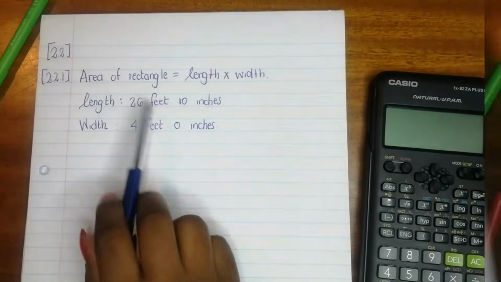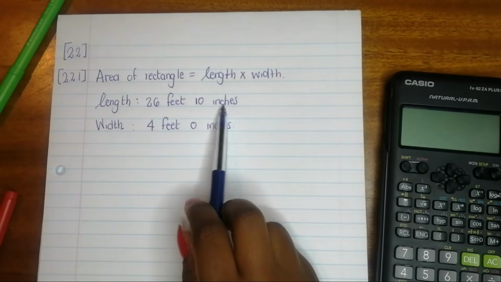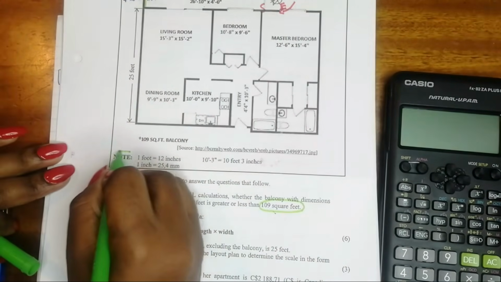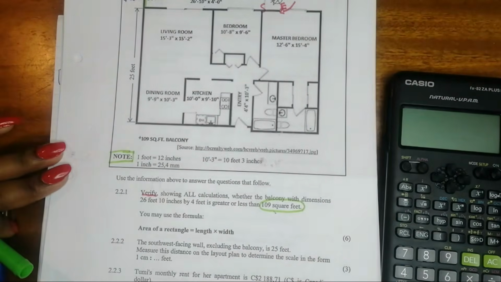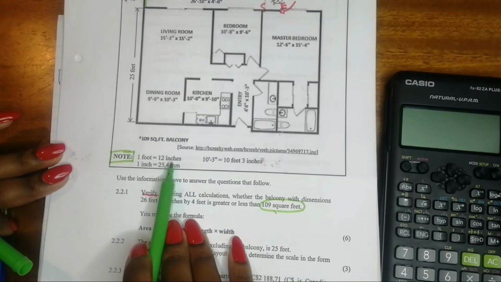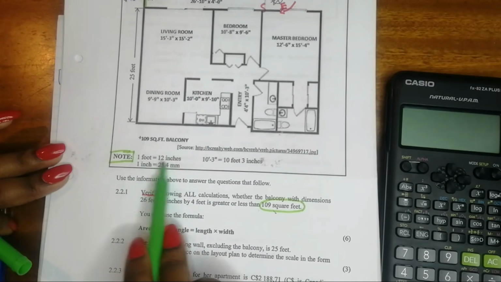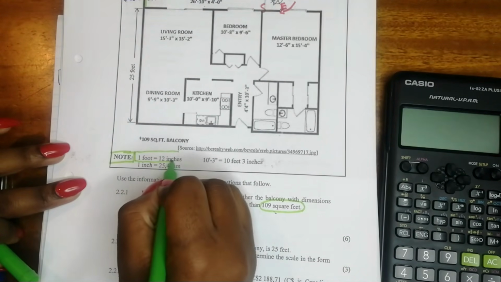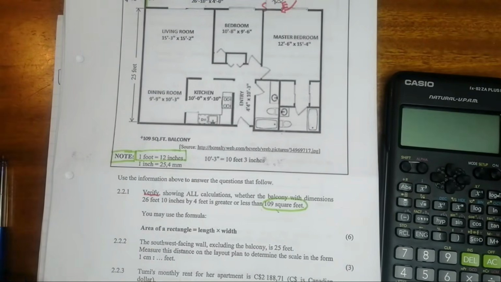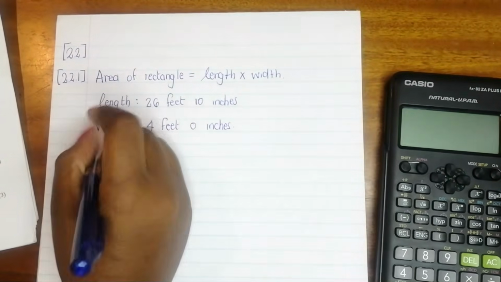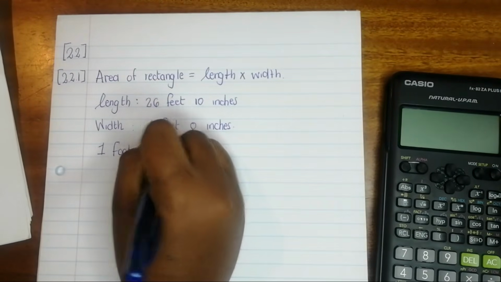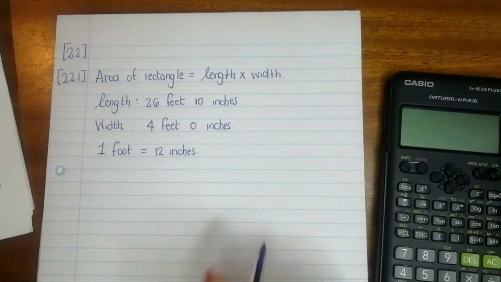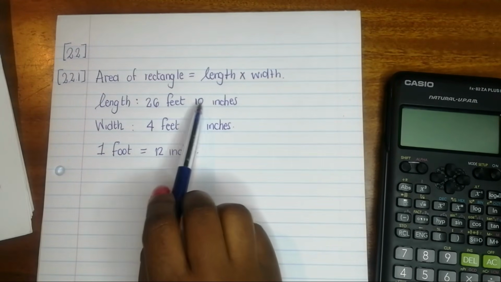So let's get started. How do we convert these inches into feet? We were given a formula. Remember, they gave us this nice note here. Note, 1 foot is equal to 12 inches. That is exactly what we're going to use to help us convert. What are we converting? We're converting the 10 inches, because it's 26 feet, 10 inches.